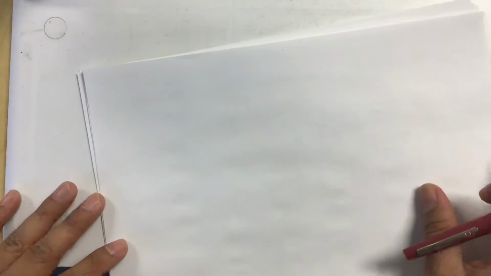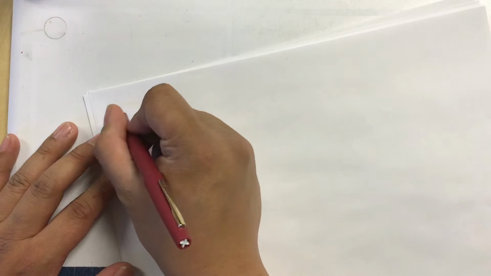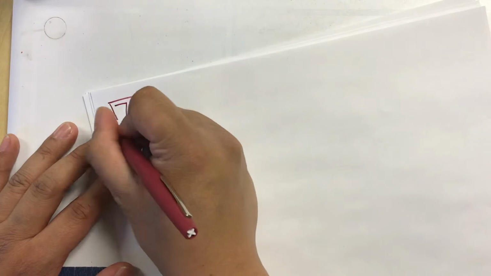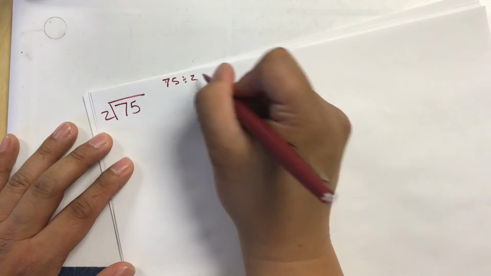So if we look at this next page, if we're going to take a look at a problem, we're going to divide 75 divided by 2. Okay, this is also written 75 divided by 2.